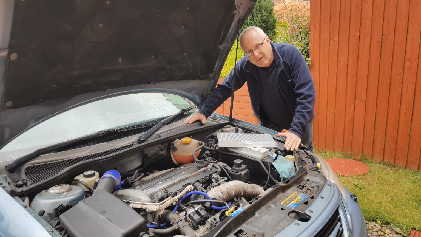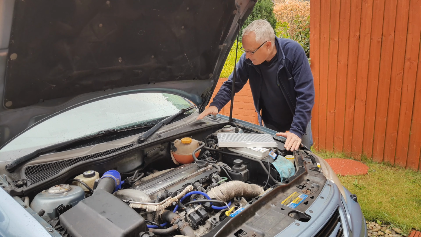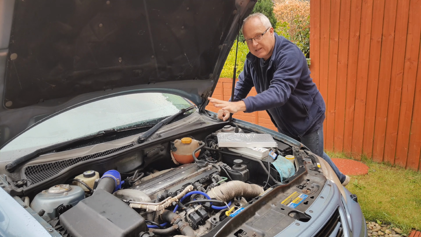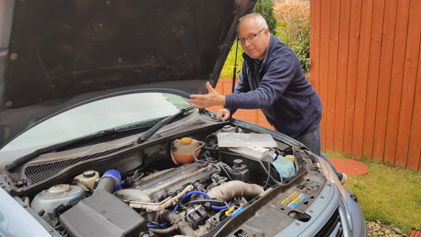on the passenger side of the vehicle. If this were a left-hand drive vehicle, this would be replicated on that side. The process is exactly the same, just mirror image.